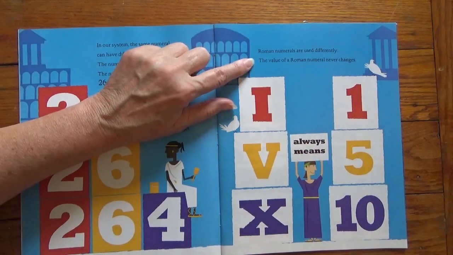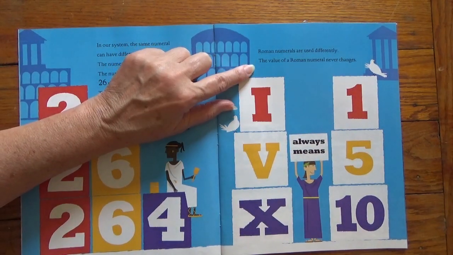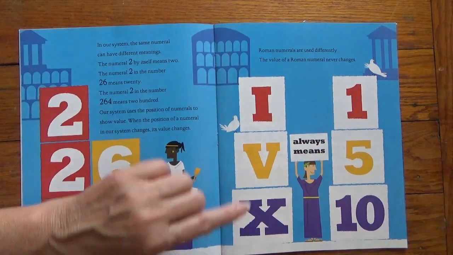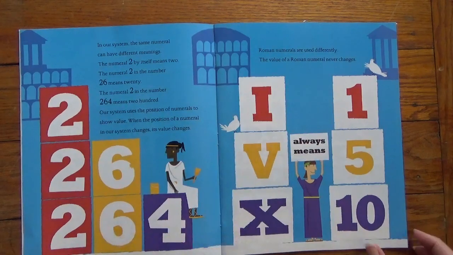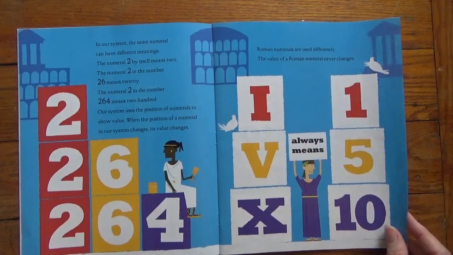Roman numerals are used differently. The value of a Roman numeral never changes. I is always 1, V always means 5, and X always means 10.